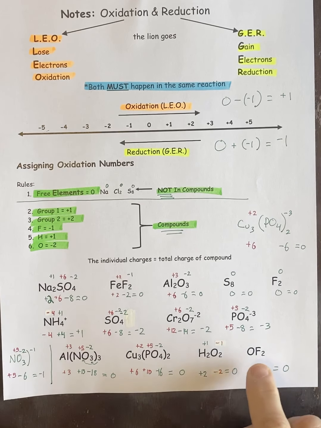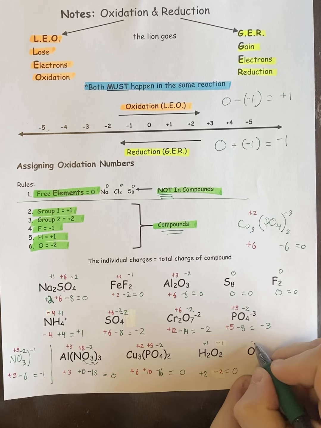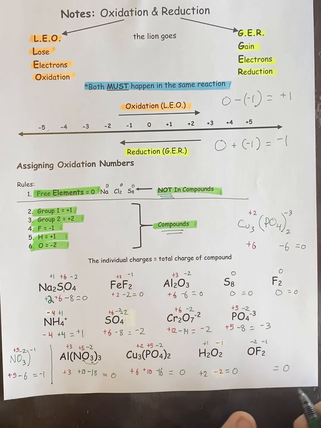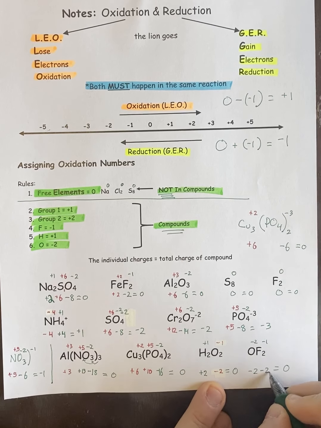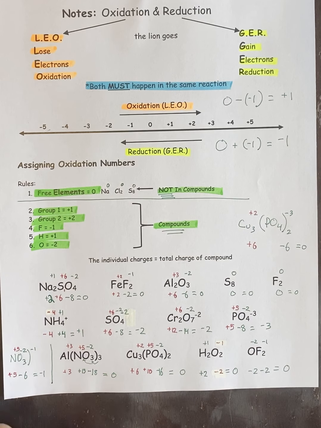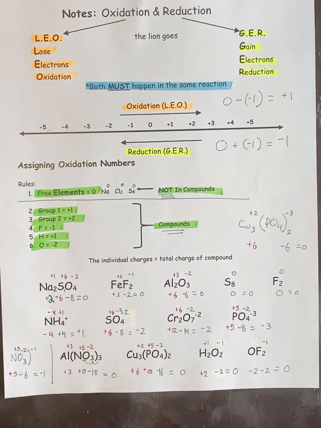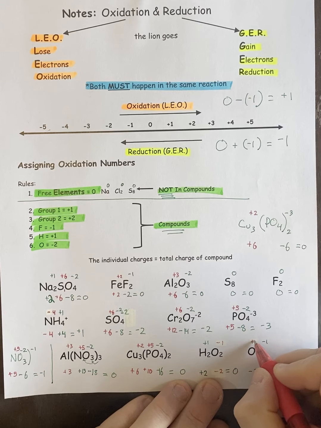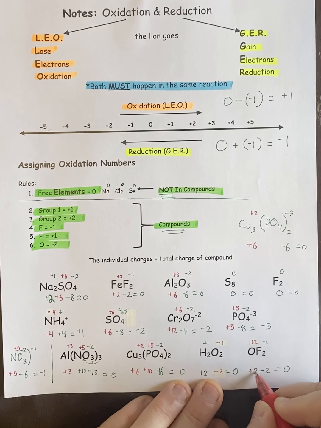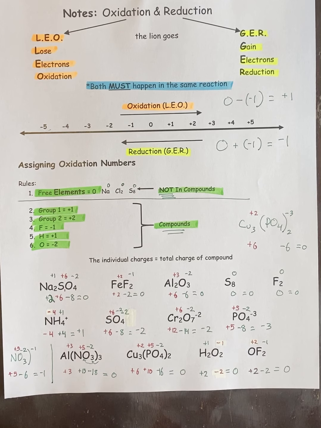The same thing with OF2. O would be -2, F is -1, so -2 does not equal 0. So what I have to do is, since the rule for F is more important, I ignore oxygen's rule. Oxygen is going to have to be +2, which will make the whole thing +2 and make it equal to 0. So the way you know you're dealing with an exception, the math does not add up, and then you break whichever rule happens to be lower and then put in any number needed to make the math correct.